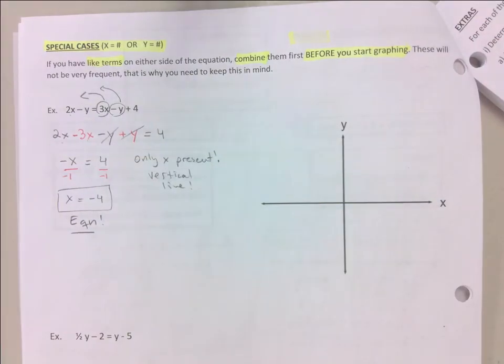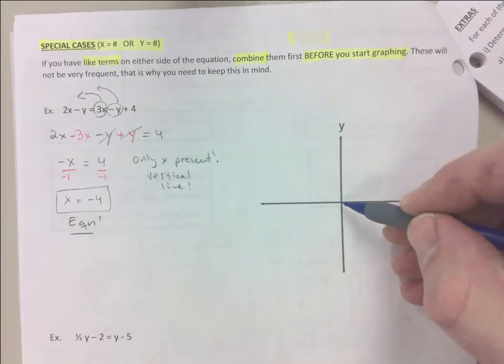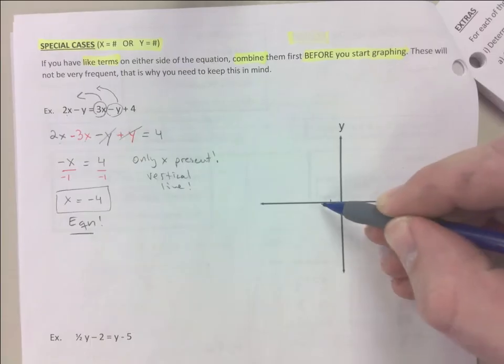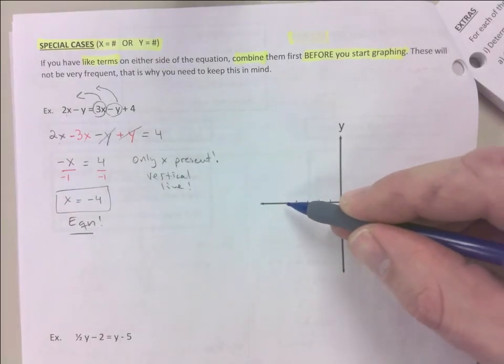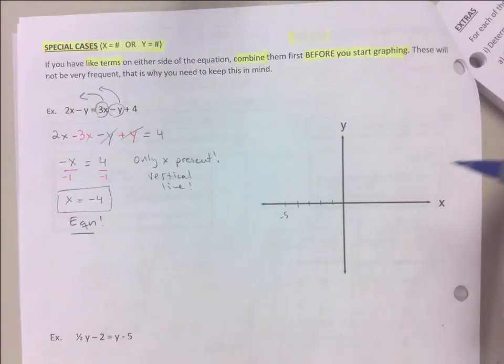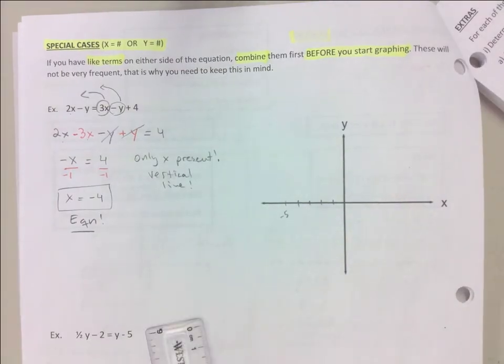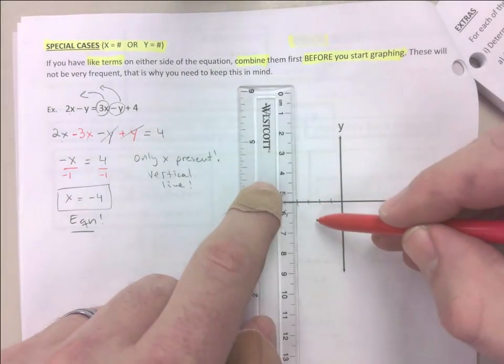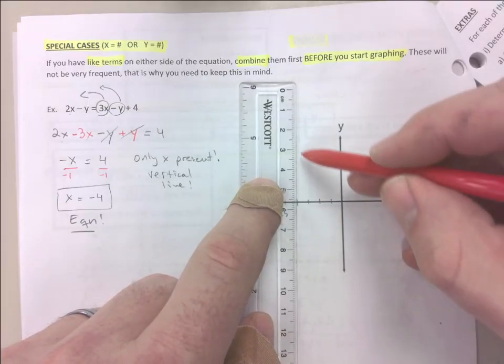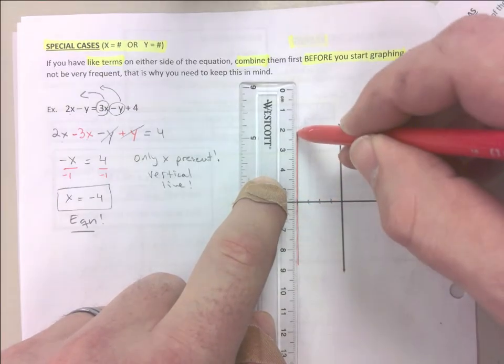So this actually makes things, if you know what you're doing, a lot easier to graph. So all we're going to do is this. We're going to go to -5 here. And because it's x equals -4, we go to -4 right here, and we draw our line.